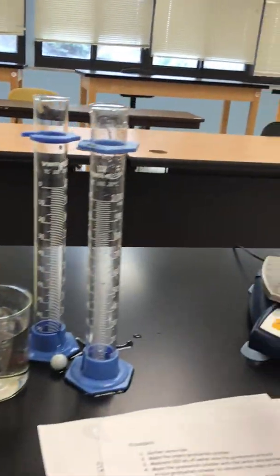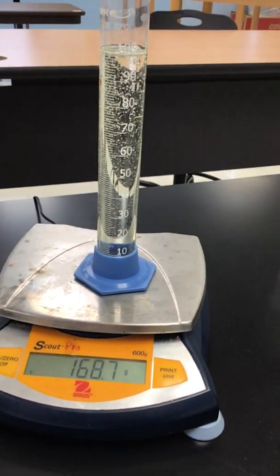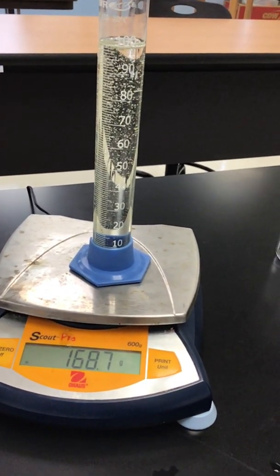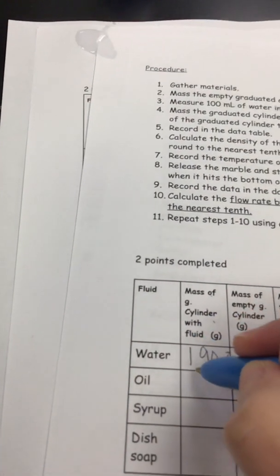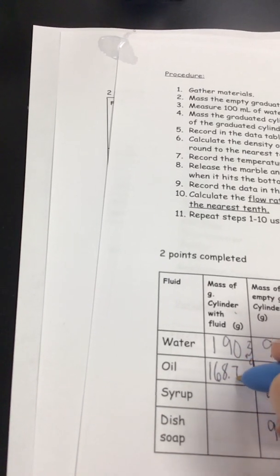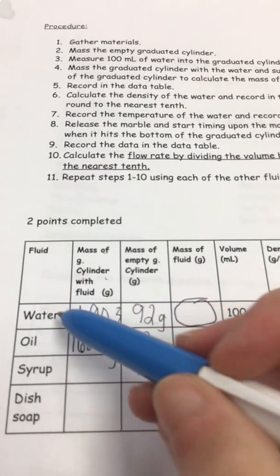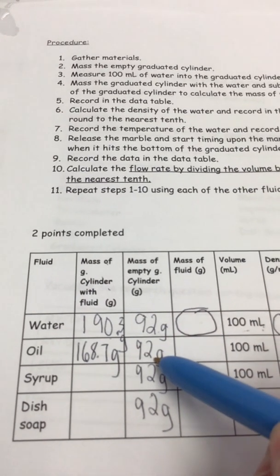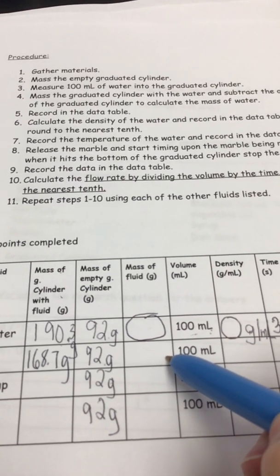We're going to get our mass. Wow, 168.7. You're going to take this number minus the empty mass of the cylinder to get the mass of the fluid, or the oil.